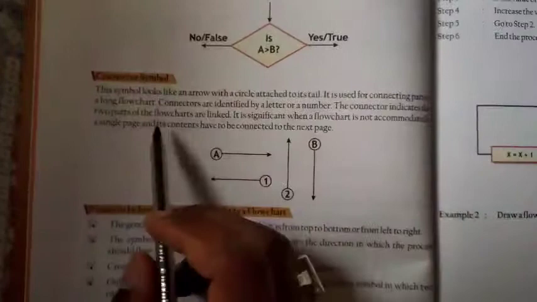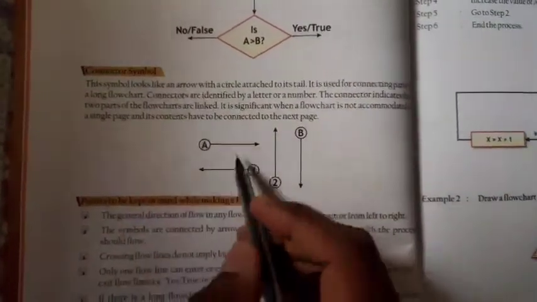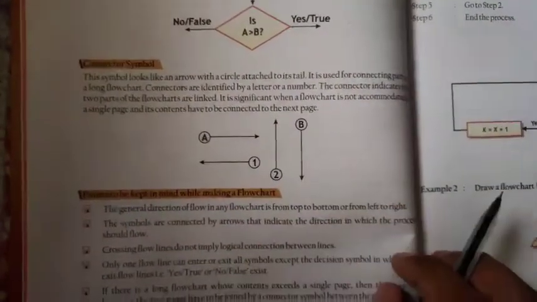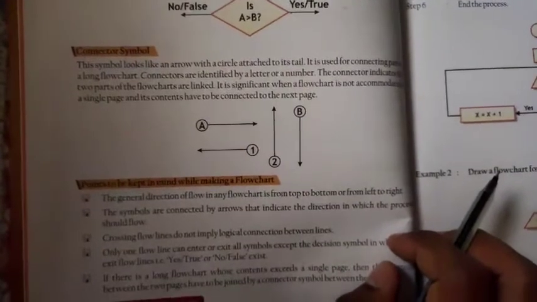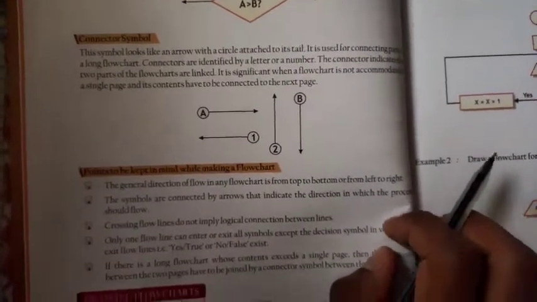Now the next type of symbol is the connector symbol. These are the connectors which connect the various parts of the flow chart.